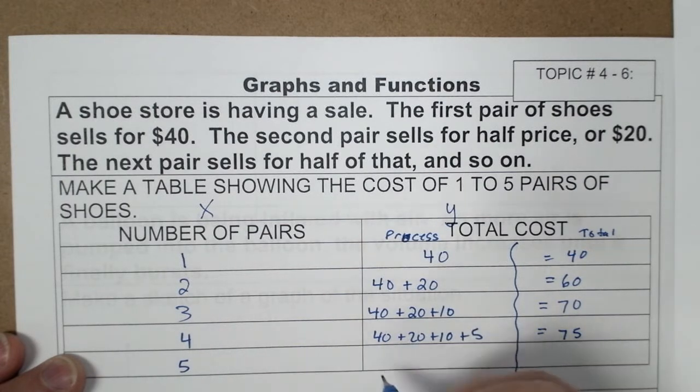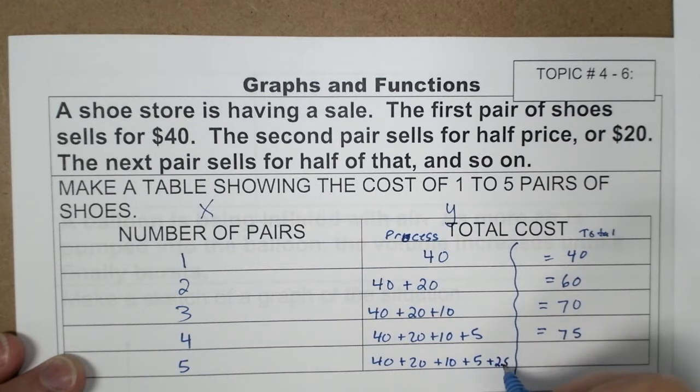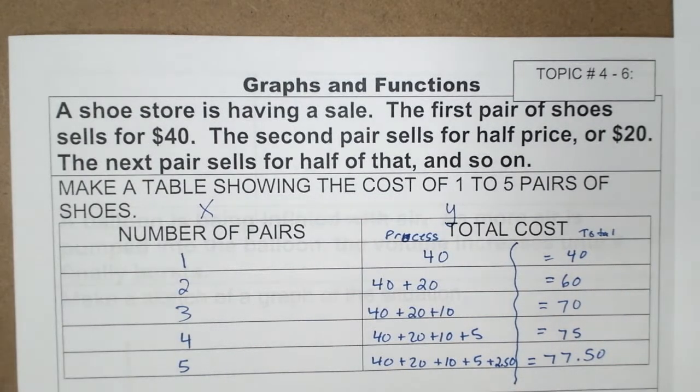And then the 5th pair would be 40 and 20 and 10 and 5 and 2.50, which would be 77.50. This is not linear. Okay.